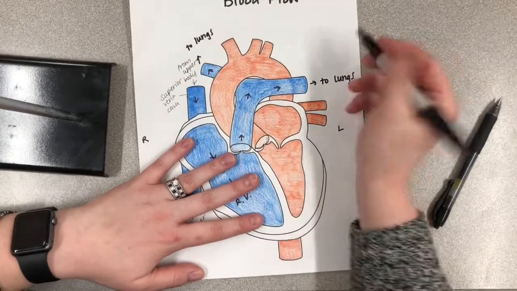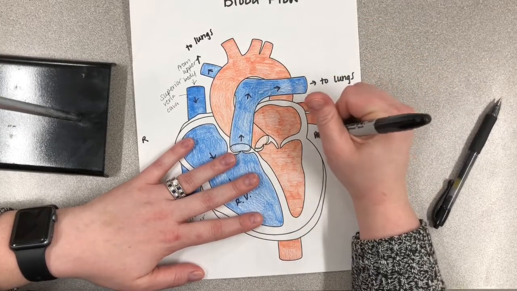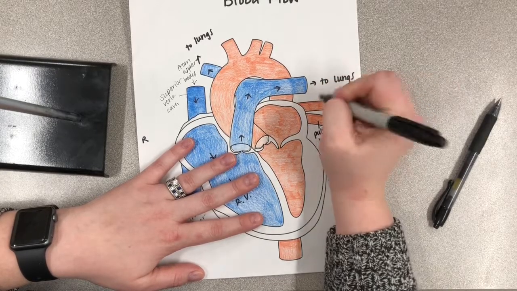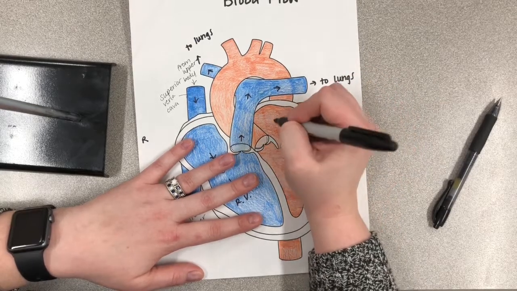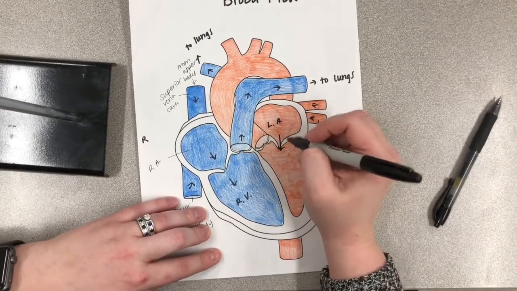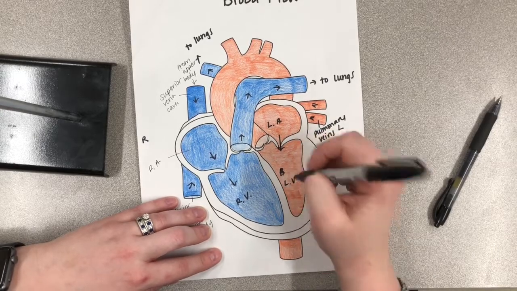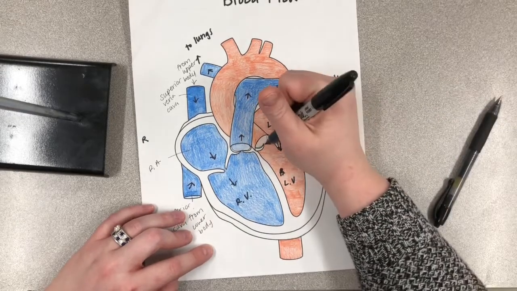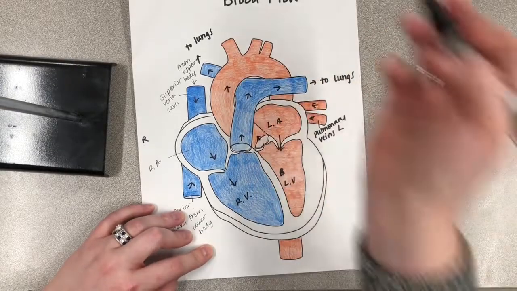Once the blood has been oxygenated in the lungs, it will return through the pulmonary veins. These are the pulmonary veins. And that's where our blood will re-enter the heart. And it is oxygenated. It will go into the left atrium and through the mitral valve into the left ventricle. And the left ventricle is going to be what pumps the blood to the entire body.